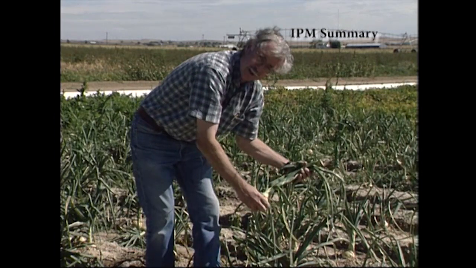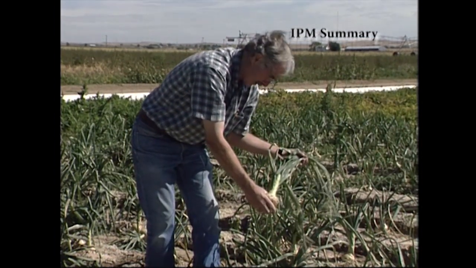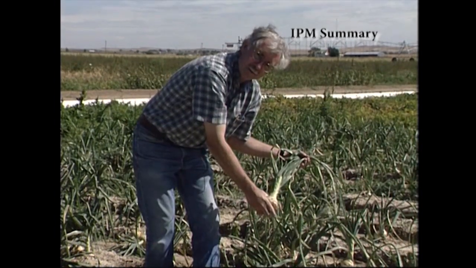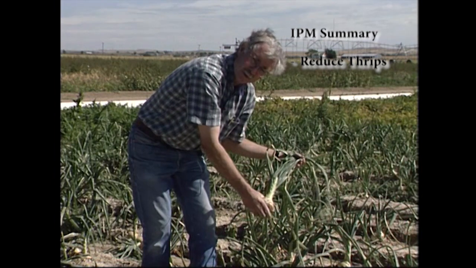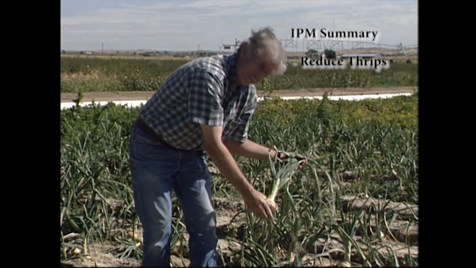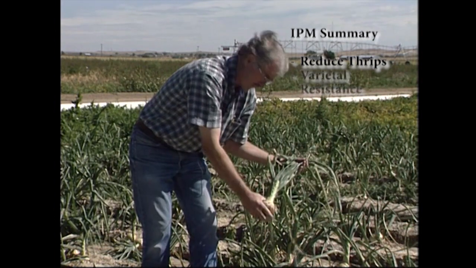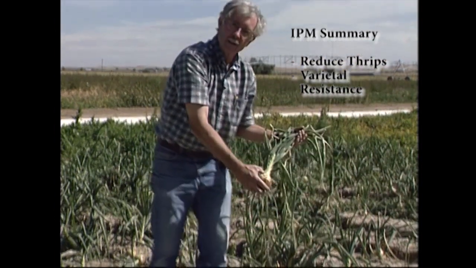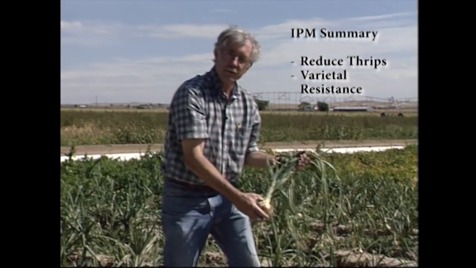From a management perspective, since this is an insect-transmitted virus, the challenges are very difficult. We need to study ways to try to reduce thrips pressure on varieties. We also are looking at trying to identify varieties of onions that are more resistant or tolerant to the virus, and there are some options there.